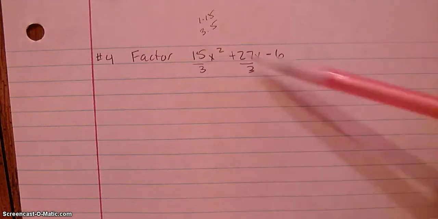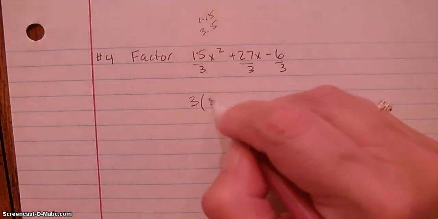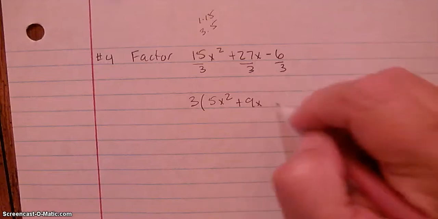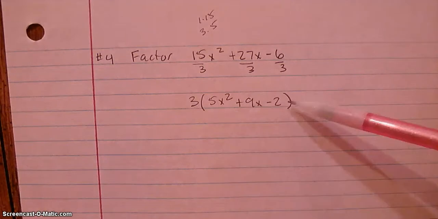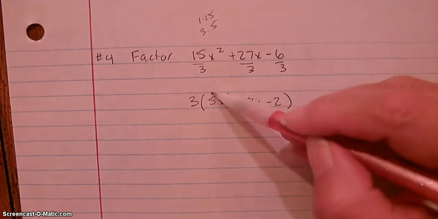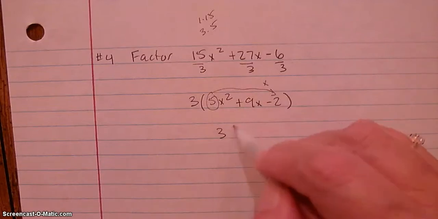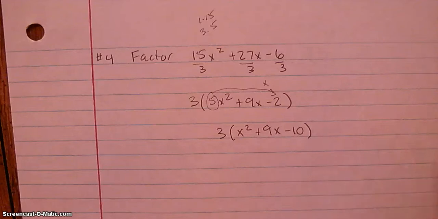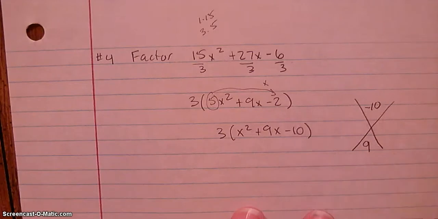Okay, so I'm going to divide each term by 3, and then I put that on the outside, and I get 15 divided by 3 is 5x squared, 27 divided by 3 is 9x, and then 6 divided by 3 is 2. Alright, so now I look at my newfound trinomial. My A is not 1, so this is when I take the 5 and I slide it down to the 2, and I multiply. So I'm going to have 3 and x squared plus 9x minus 10. So now my A is 1, so I'm going to multiply, do my little x. I need something that multiplies to give me negative 10, but adds to be positive 9.